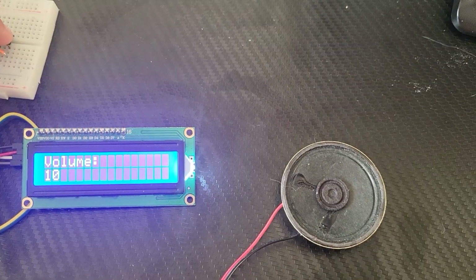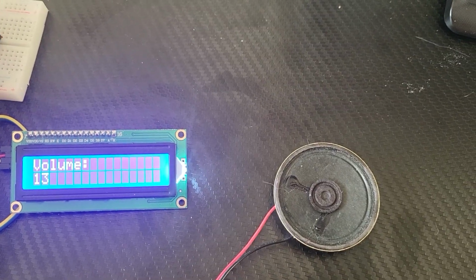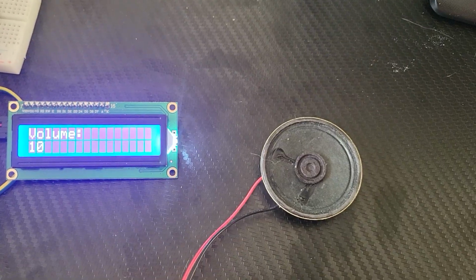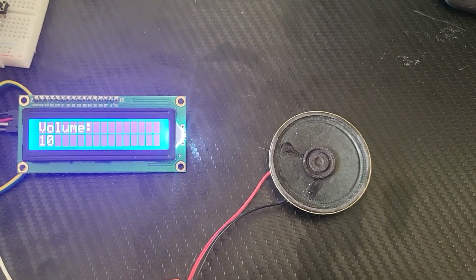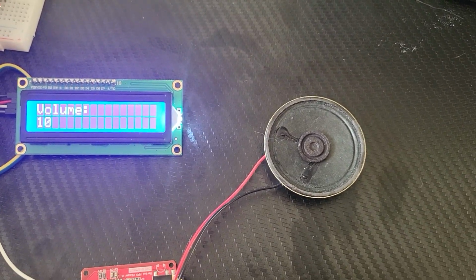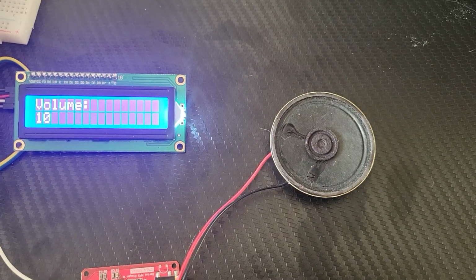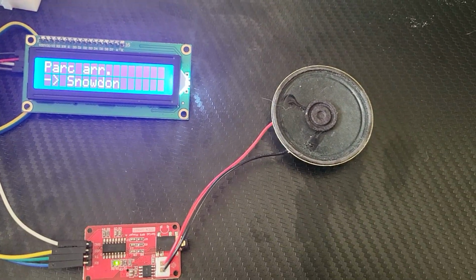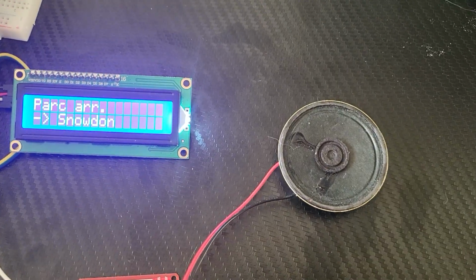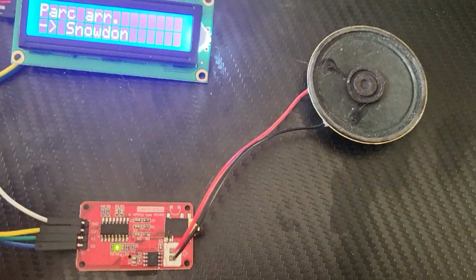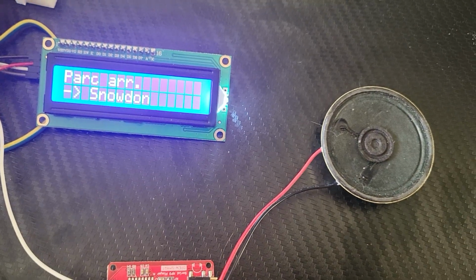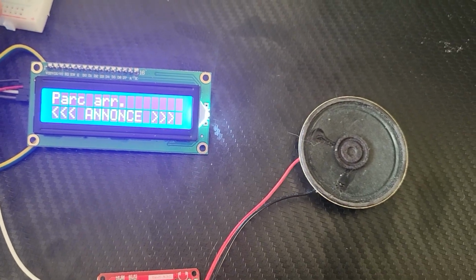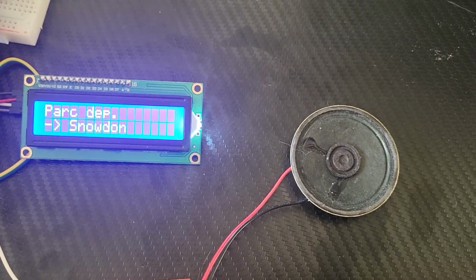I'd say once you go over 10, although the maximum volume is 30, it's gonna start getting quite loud. Obviously, you'd want it louder if you're actually using this as some sort of announcement system, but since I'm just testing it at home, I'm just going to leave it at 10. It's going to beep right now. I've selected station Parc towards Snowdon. Now, to stop it from beeping, I just need to announce. And since it said Parc arriving, it obviously announced that it had arrived at the station.